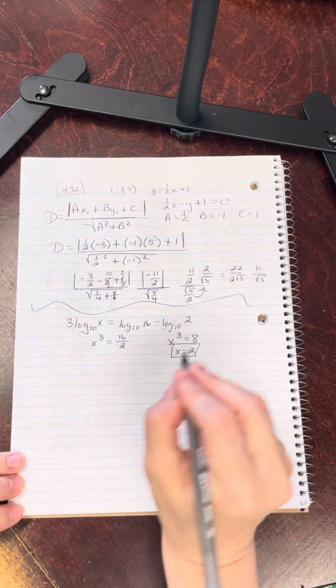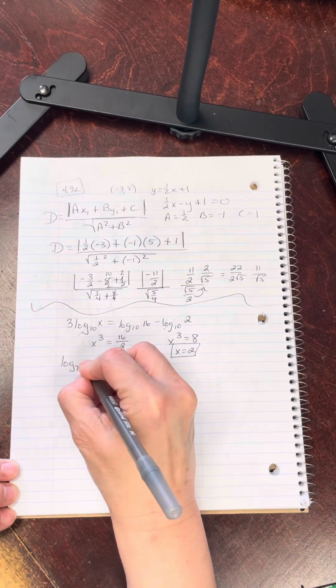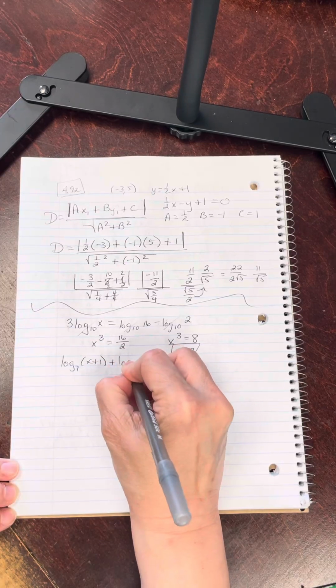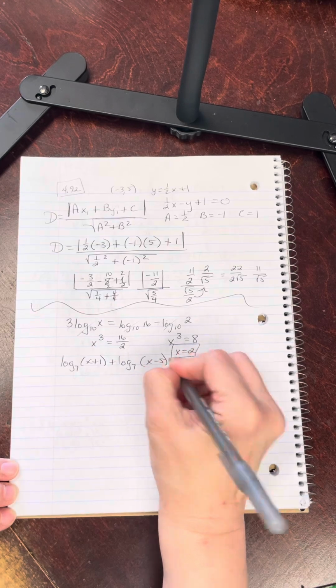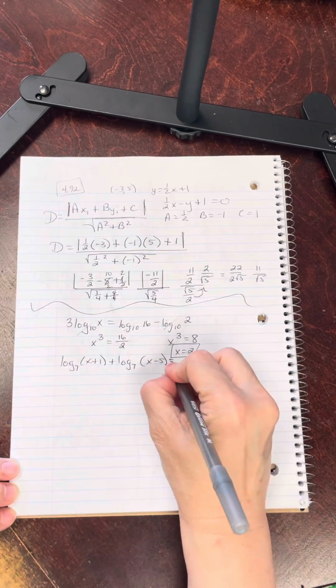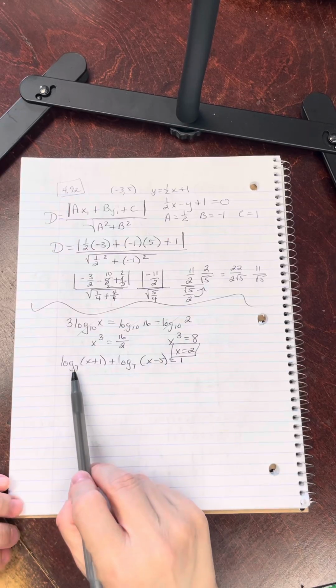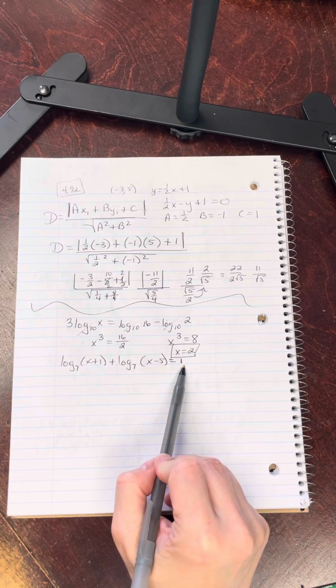Now, in example 2, they give us log base 7 of x plus 1 plus log base 7 of x minus 5 equals 1. All right, so when I look at my problem, I first check, does everything have the same log base 7? Oh, no, I don't even have a log here.